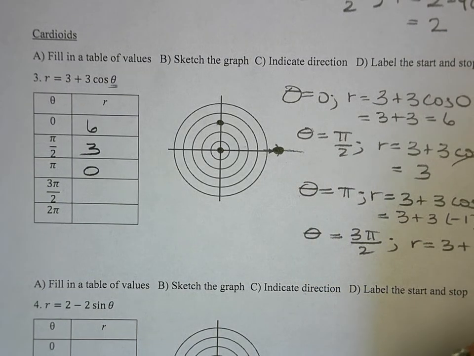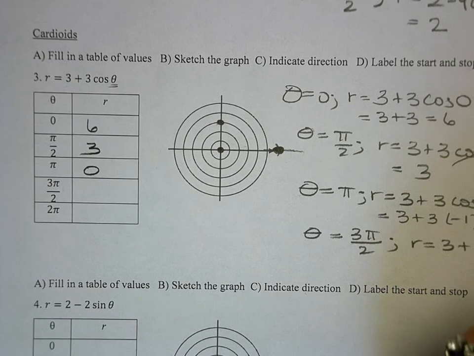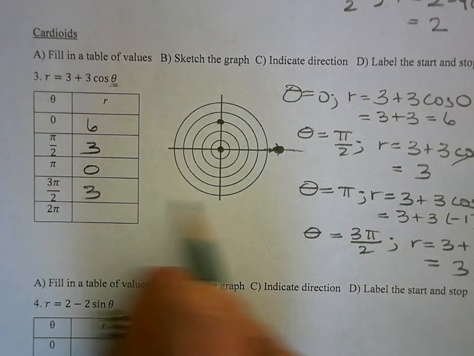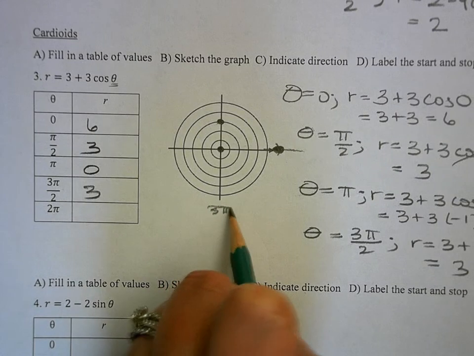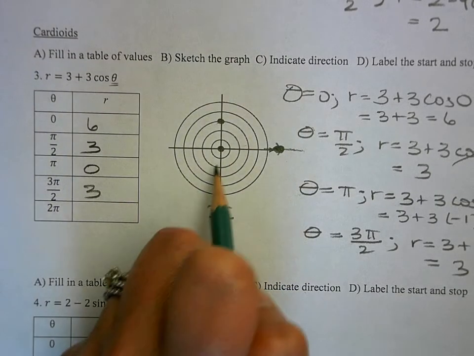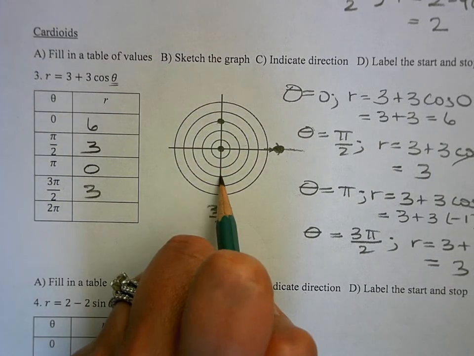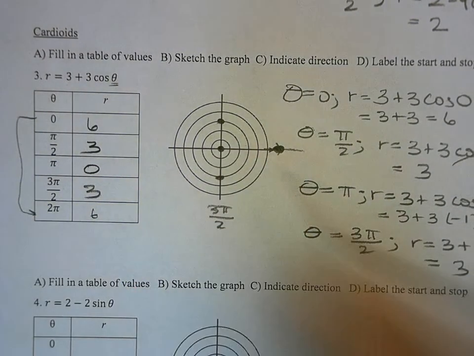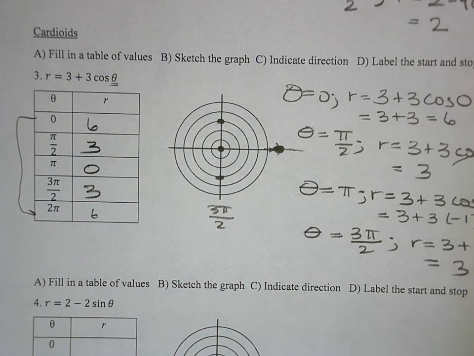And then 3π/2, cosine is 0. So that would just be 3 plus 0, which is 3. So here is 3π/2 down here, and I will go towards it 3 units. 1, 2, 3. And then, of course, remember 2π and 0 should land in the same spot, right? Because they are on the same line. And then that gives me enough points to get that graph going.